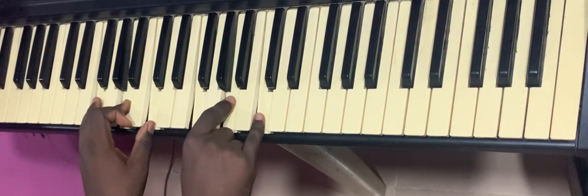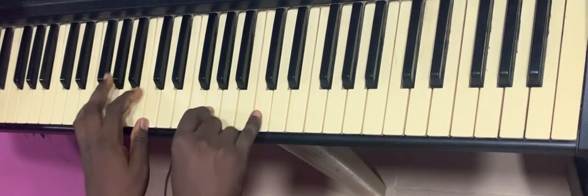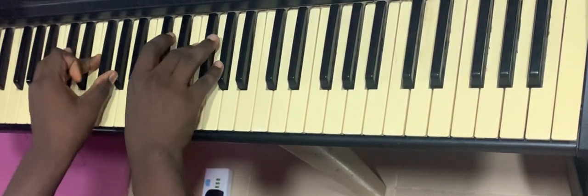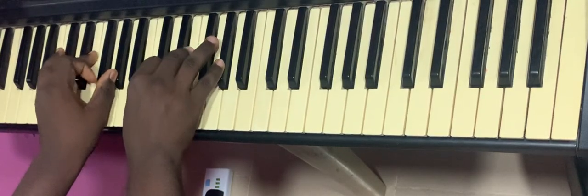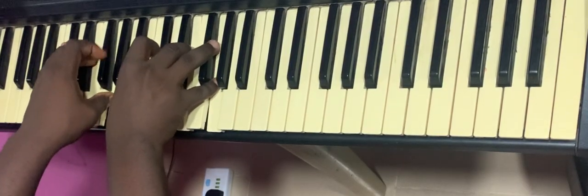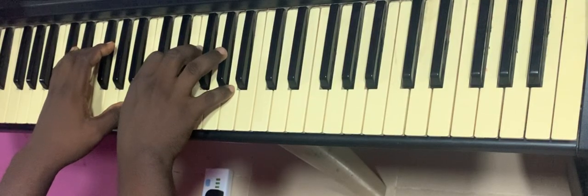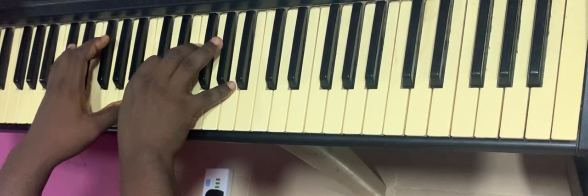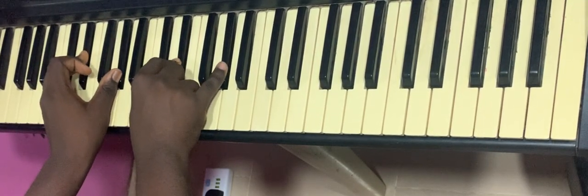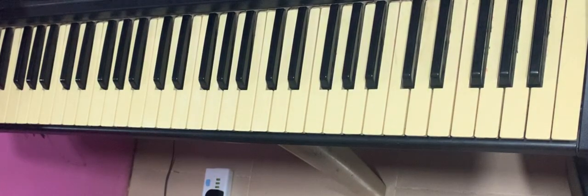Once you're on F, 1 2 5 gives you sus2, 1 4 5 gives you your sus4. And if you're on C sharp, 1 flat 3 5 is your C sharp minor, your C sharp diminished, 1 3 sharp 5 gives you your augmented chord, 1 2 5 your suspended chord, 1 4 5 your sus4 chord. So you can do it on any of the keys using the chord formulas.